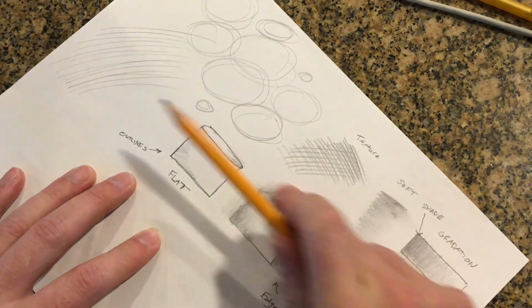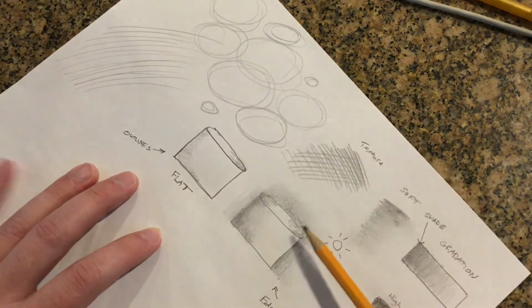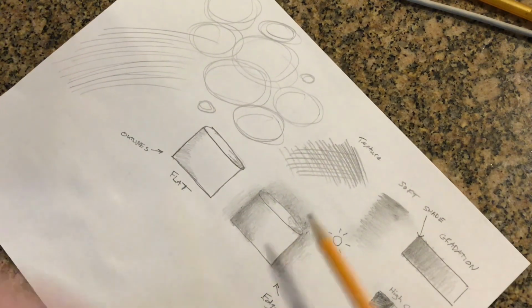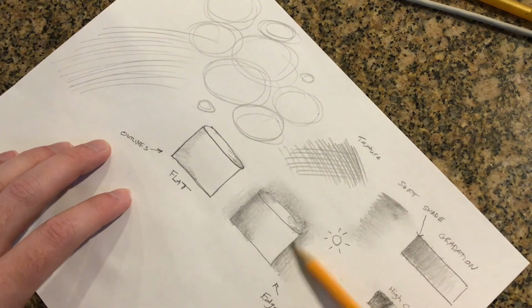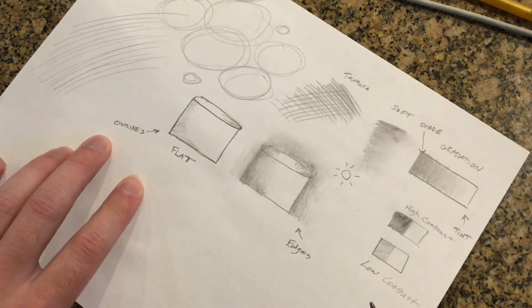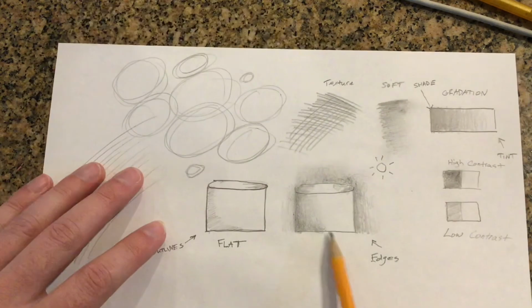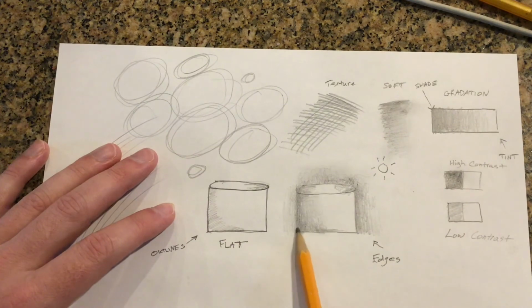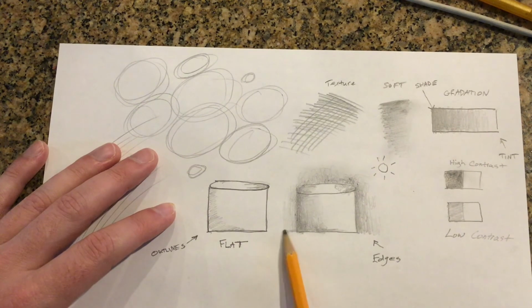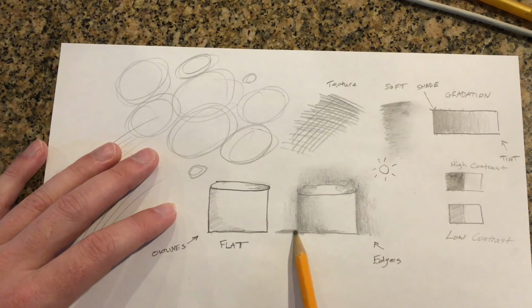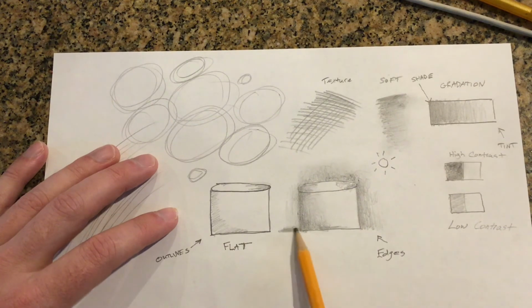So again, you don't want your drawings to look flat unless you're doing like a pop art painting or a cartoon, right? What we're shooting for right now is realism. We're trying to make this look like we can actually reach out and grab it. I'm going to draw a cast shadow right here. Remember that one example I showed you in the PowerPoint? This is my cast shadow.